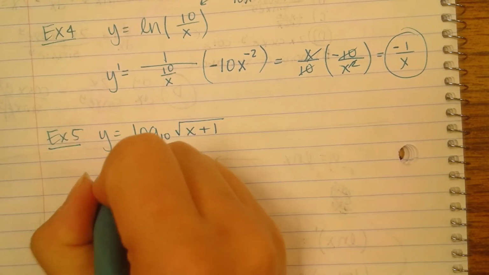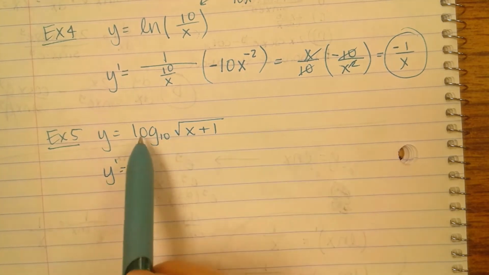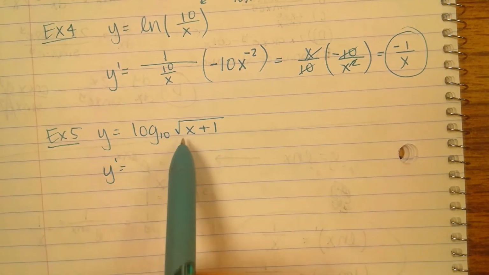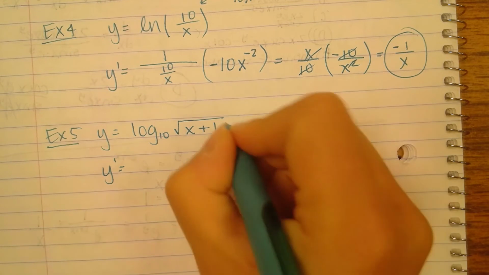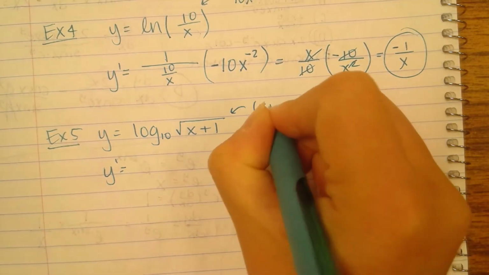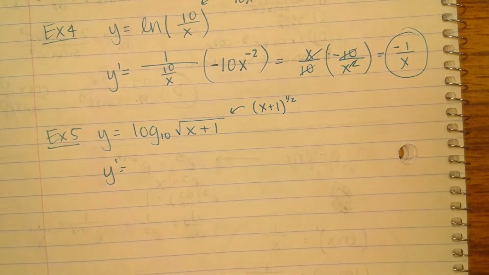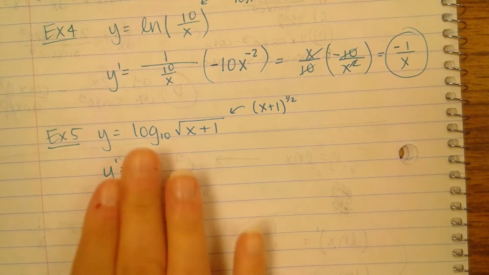So this problem obviously has an outside function of log base 10, and I've got an inside function of square root of x plus 1. So rewriting that as x plus 1 to the 1/2 power might help us when we end up taking the derivative of that later, because we know we're going to have to. So let's start with the outside function.